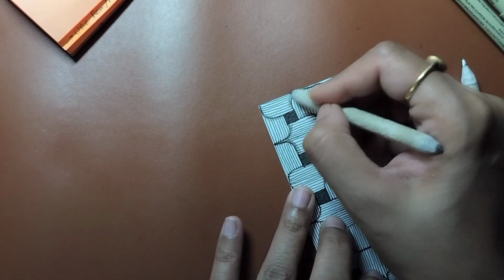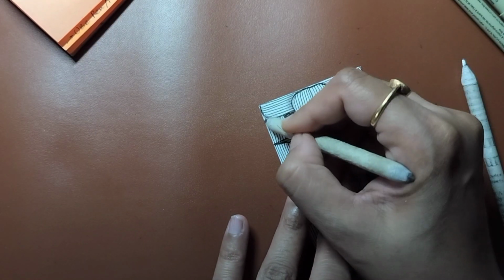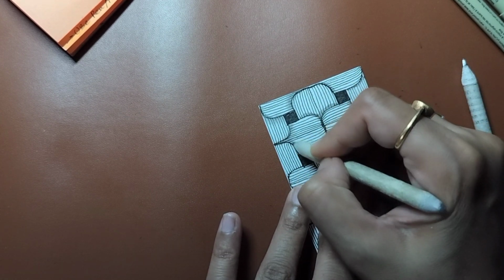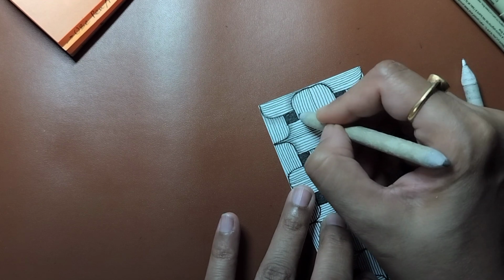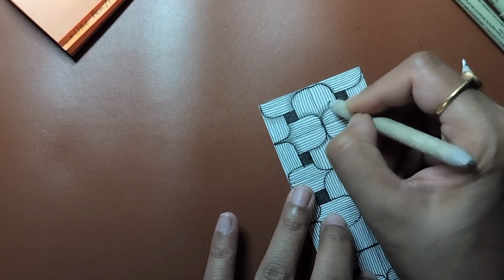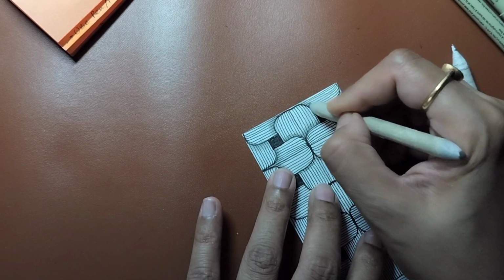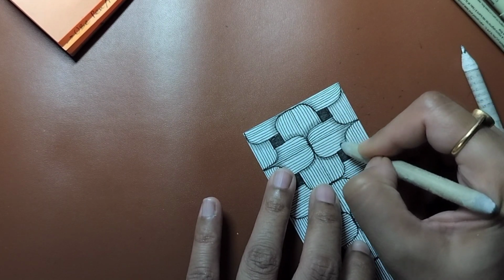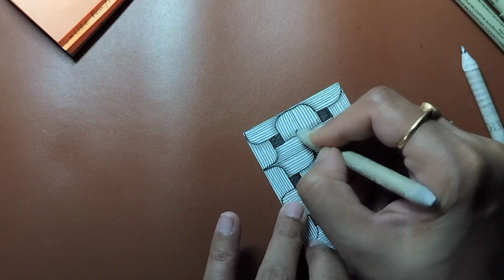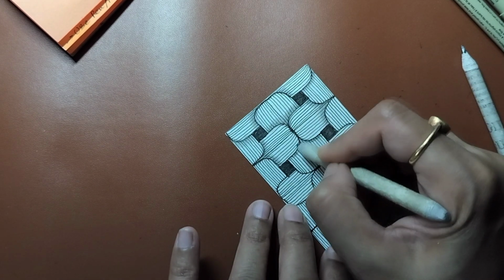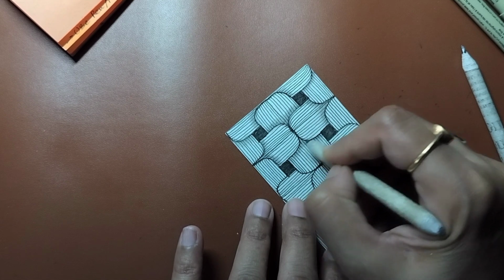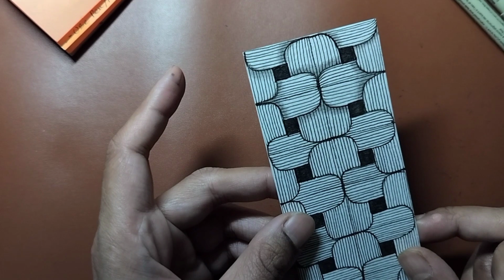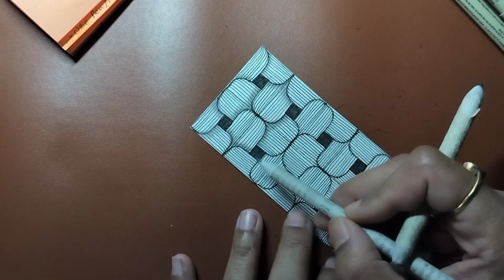So let's blend. So that is how we are going to add the graphite at every intersection where lines seem to be going under. Yes. So let's do that throughout.